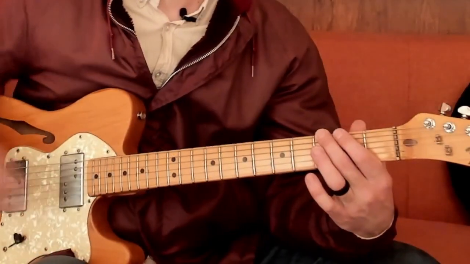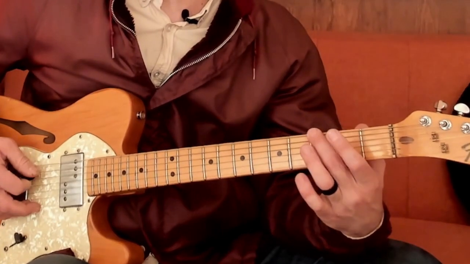E, F sharp, G. Let's add another note. E, F sharp, G, A. E, F sharp, G, A, B. E, F sharp, G, A, B, C, D, E. So let's hit that scale one time. Low E, F sharp, G.